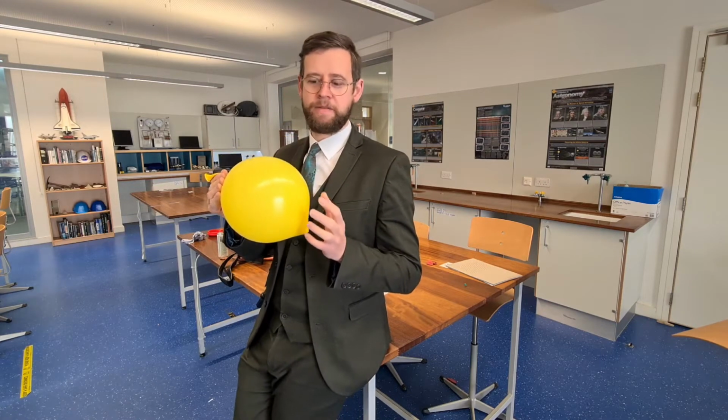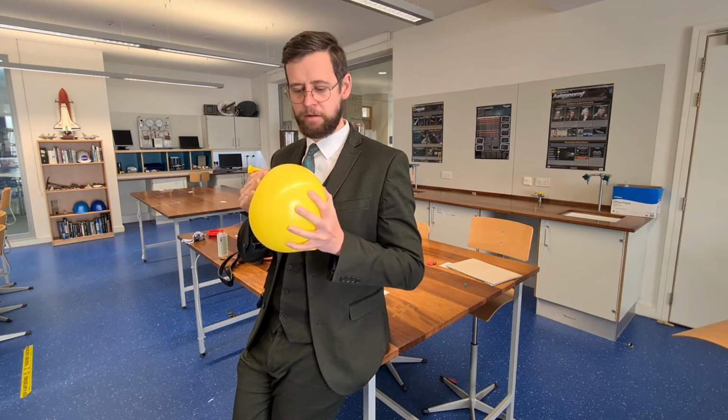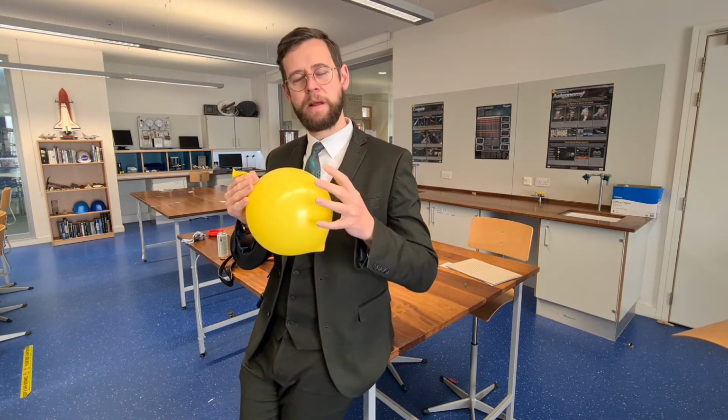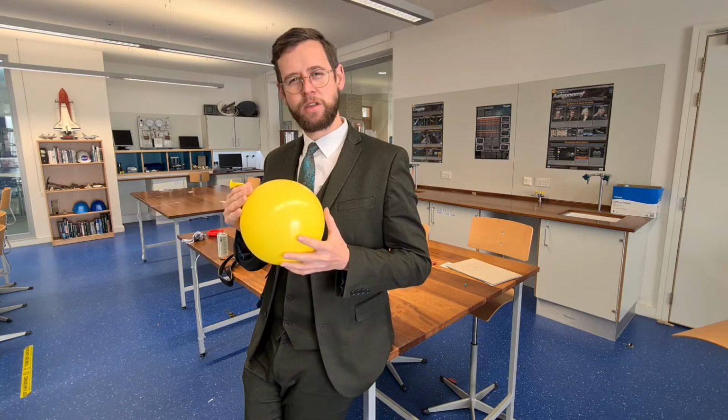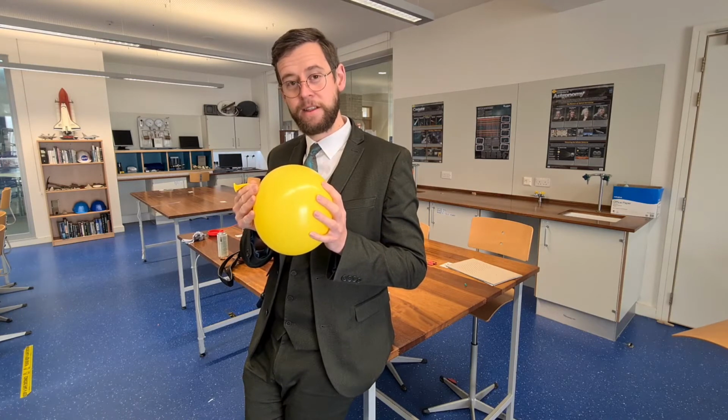But what would happen if I then tried to compress the air in this balloon? Well, it would kind of spill out of the sides. But what if I stopped it from doing that? Is this gas compressible? In fact, you find that it is.